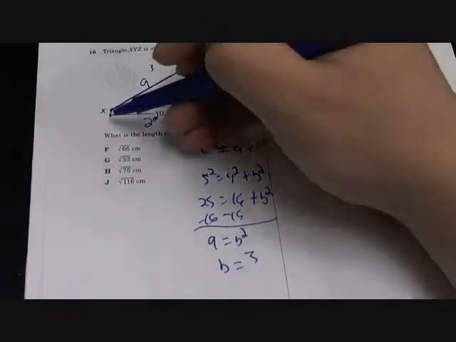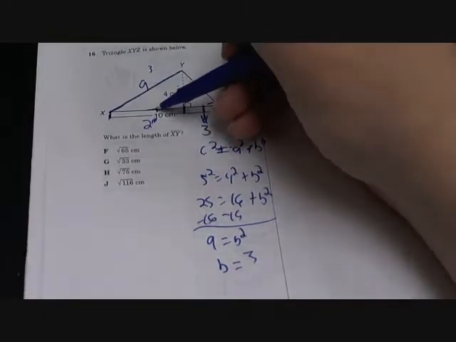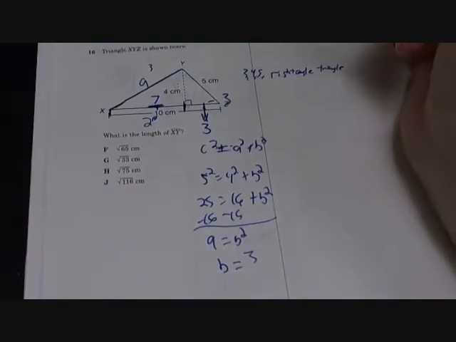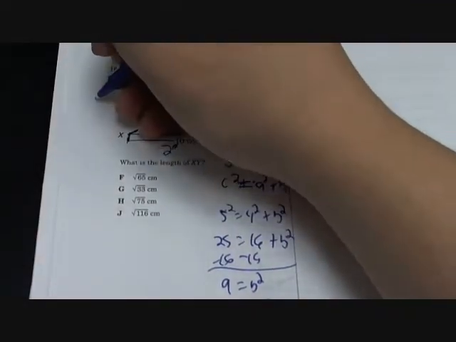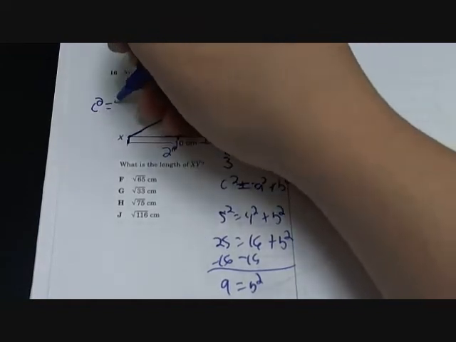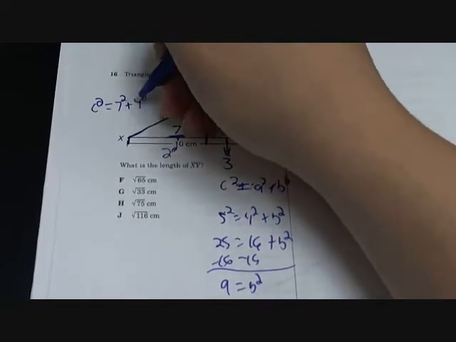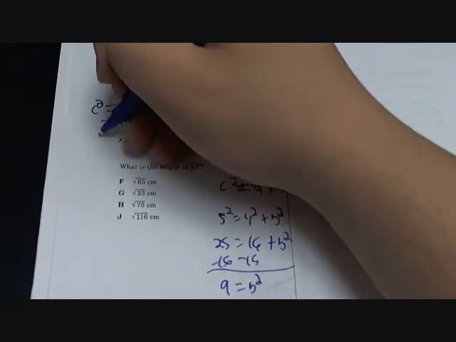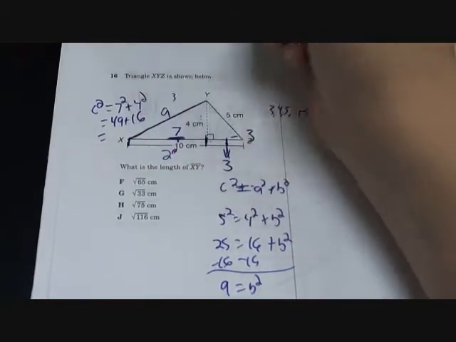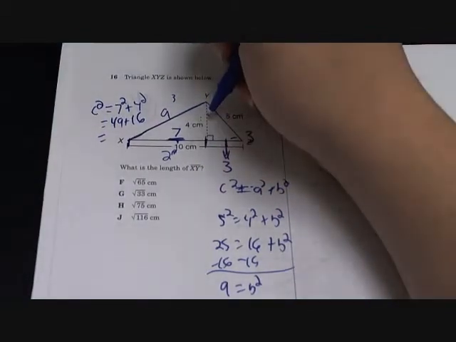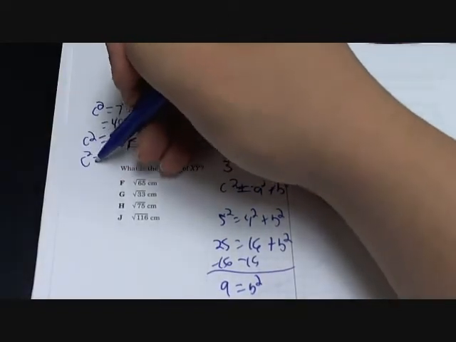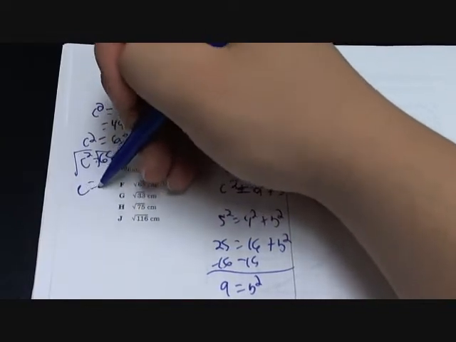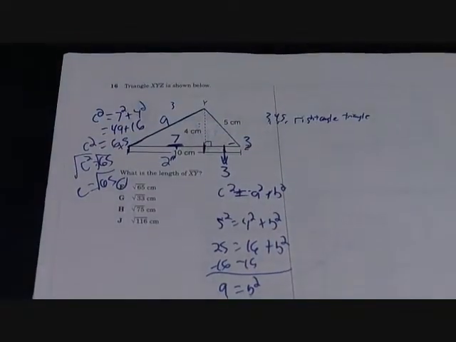If this is 3 and the whole thing is 10, this means that this area right here is 7. Okay. Now to solve for this side, we have to do Pythagorean theorem again, but now with the 4 and the 7. So we have c squared is equal to 7 squared plus 4 squared. So it's equal to 49 plus 16, which is 65. So c squared is equal to 65. Take the square root of both sides. C is equal to the square root of 65. So the answer is F.